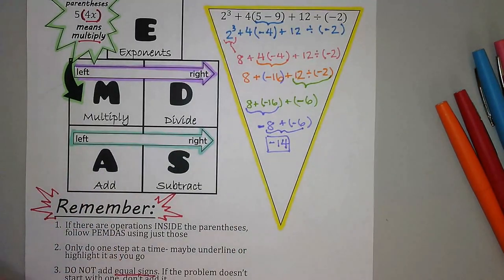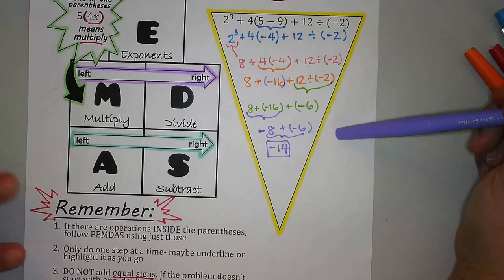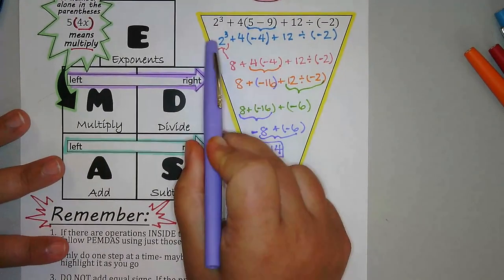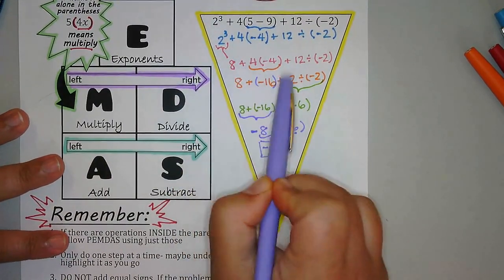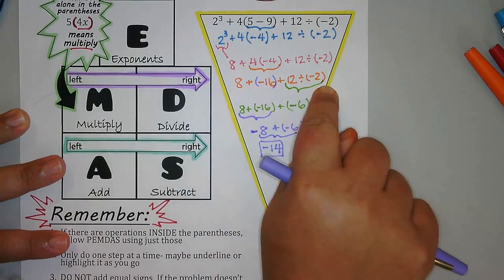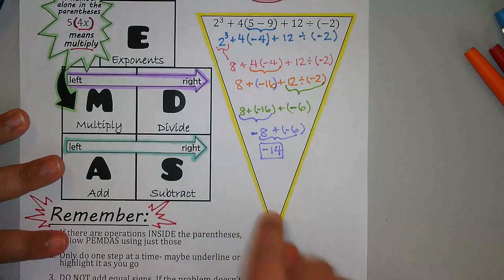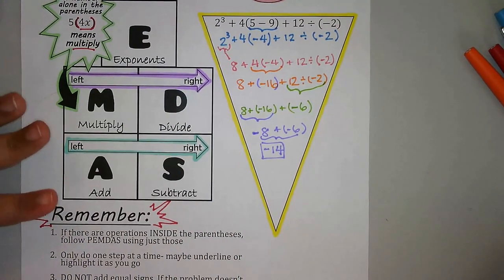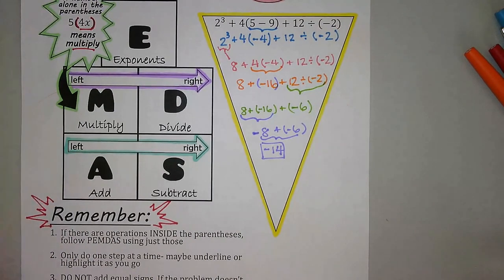So notice it looks like a lot of work, but you're just doing one step at a time. So notice every time I just brought down everything else around the one step I did. So that changed, but everything else around it stayed the same. And we want to make sure that we're showing all of our work, again, because we're going to be showing our work a lot, especially when we get to solving equations. So there you go. We have a little bit of practice, and I will have other links for you to look at if you want a few more examples. Great. Good luck.